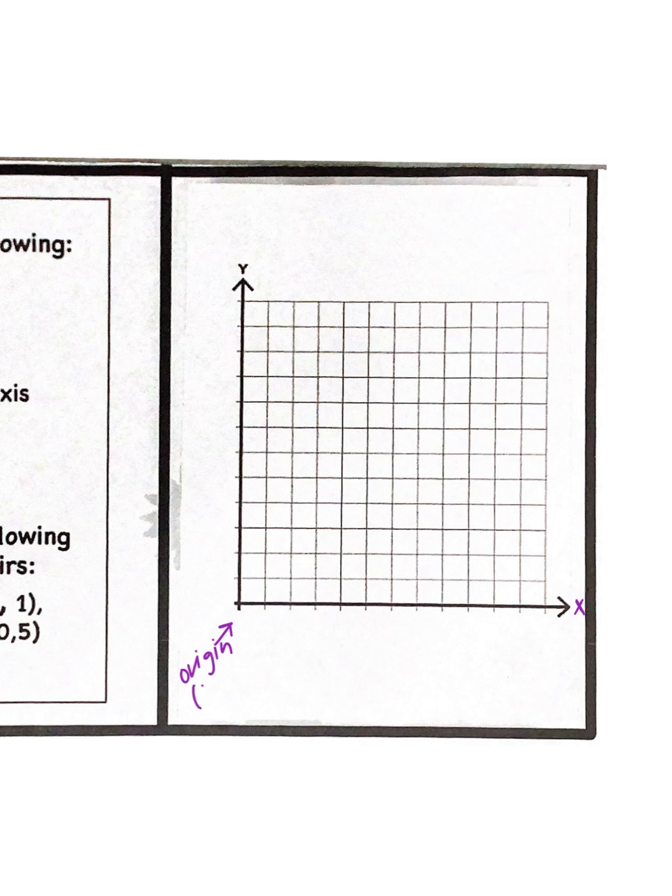What's the number there again? 0, 0, 0. That's my origin. Okay, then I'm going to number the axes. So I'm going to look at my X-axis and I'm going to number it. There are 12 on this one. And then I also want to label my Y-axis as well.